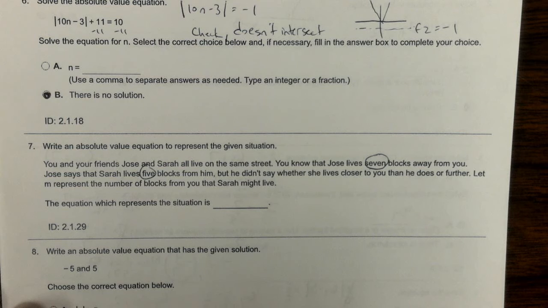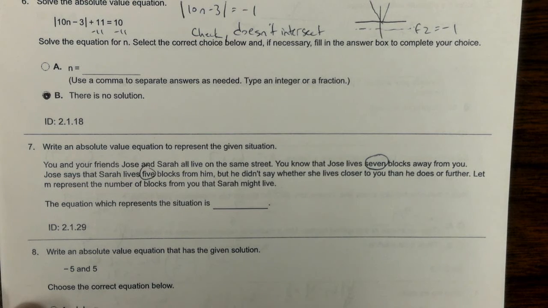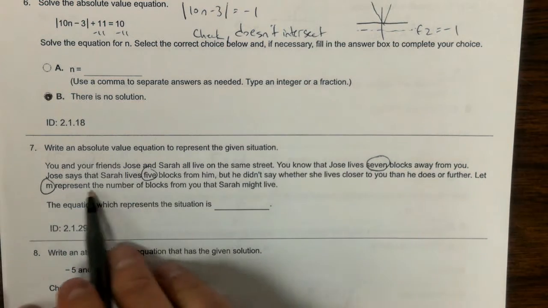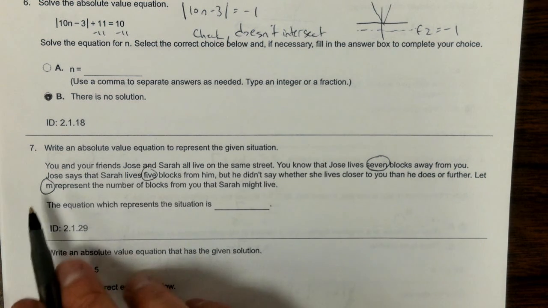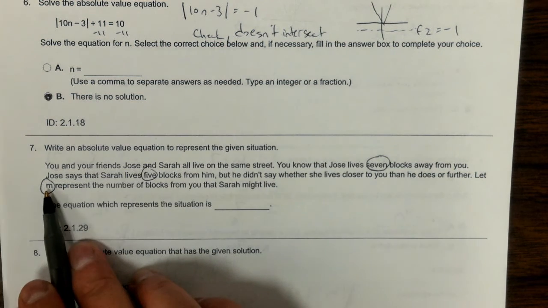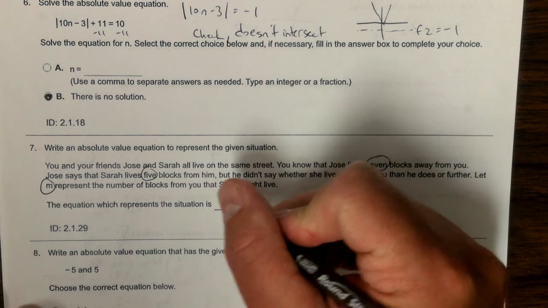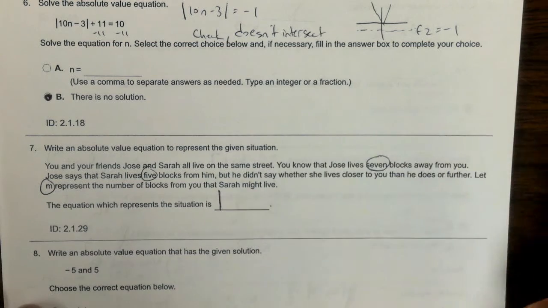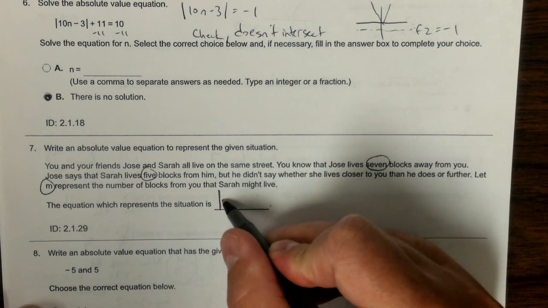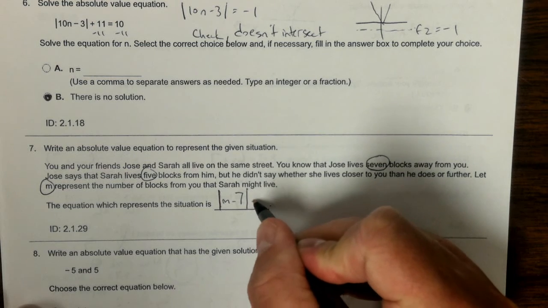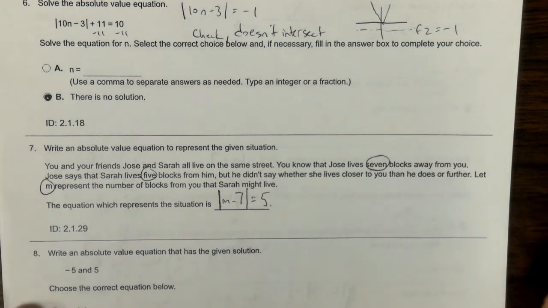Let's see. Let M represent the number of blocks. So M is the variable you're going to use. So this would be absolute value M minus 7 equal 5.